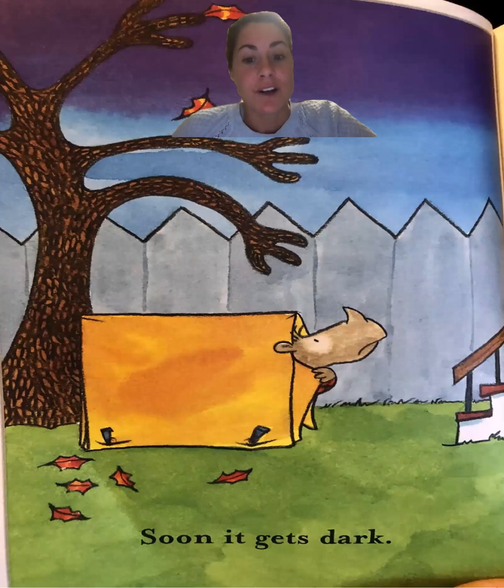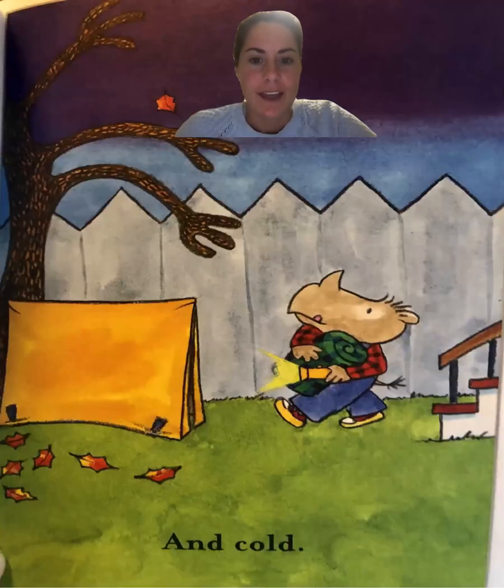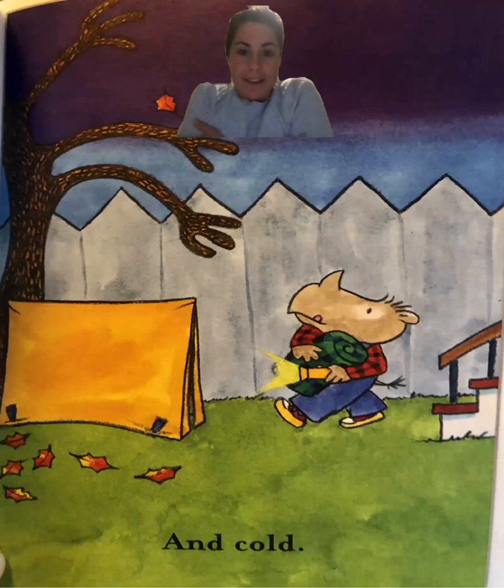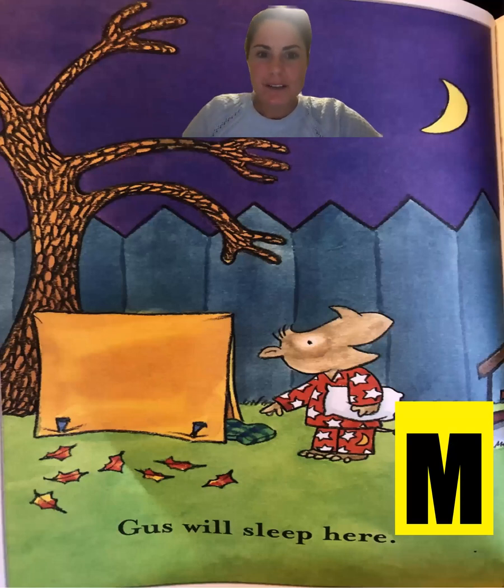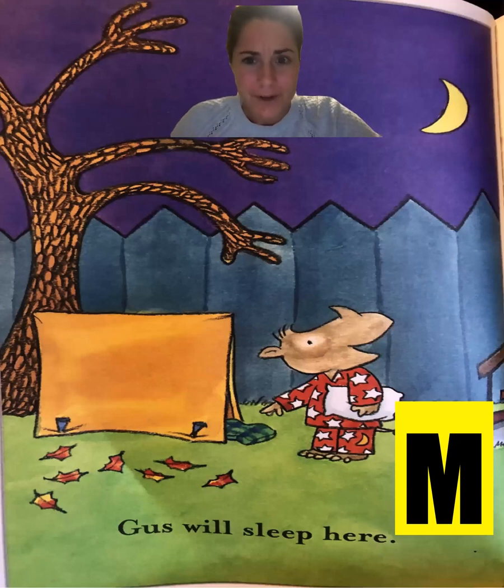Oh, so it's getting even darker. So soon it gets dark. So picture the sun is now set. And cold. Ooh, that kind of reminds me of last night. It got really cold outside. So he's got his blanket. Gus will sleep here. Okay, so here we kind of are at the middle of our story. He's been playing with toys and stuff, but Gus is going to sleep outside. Oh, could you imagine sleeping outside right now? It'd be cold, Gus.